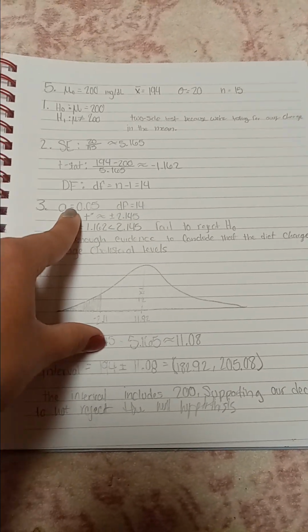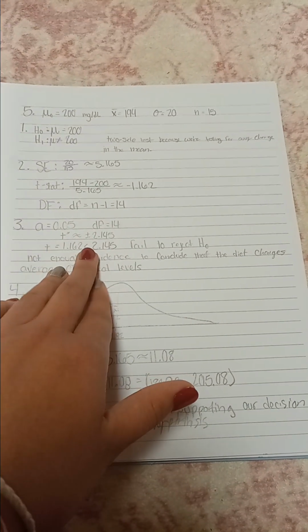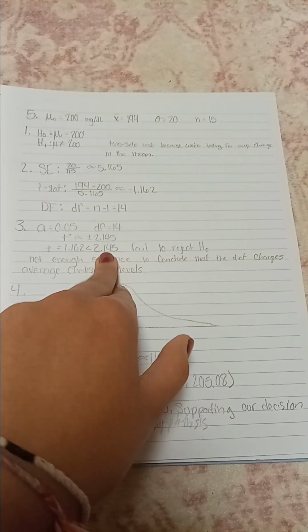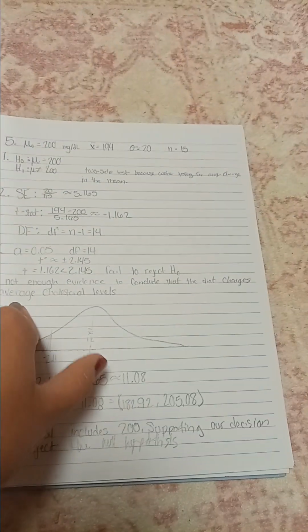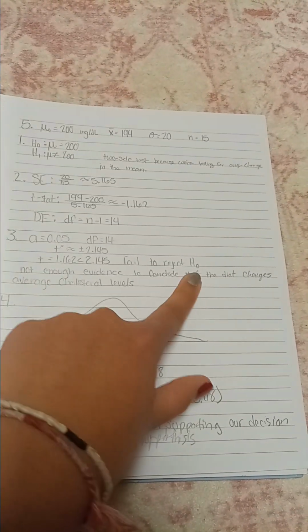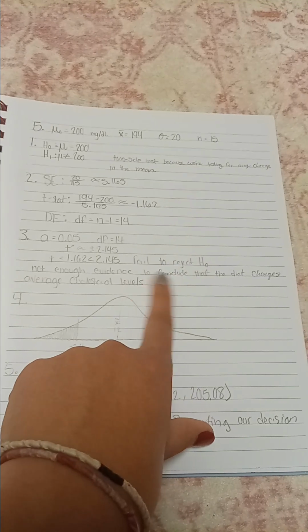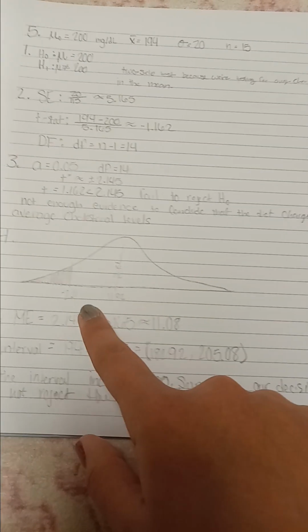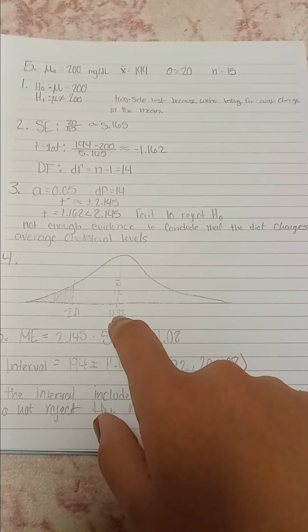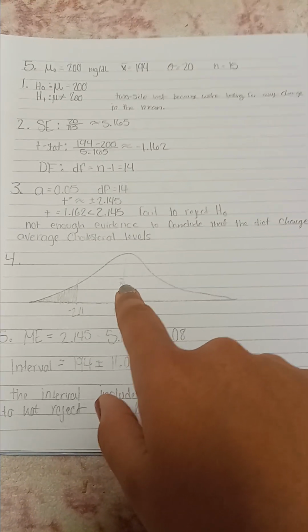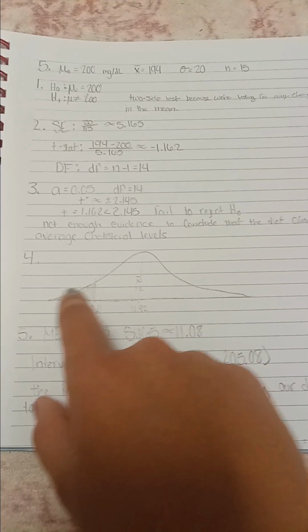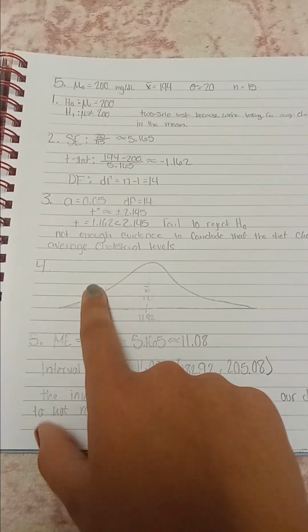For 3, you have 1.162 is less than 2.145, so it fails to reject the null hypothesis. I believe there is not enough evidence to conclude that the diet changes average cholesterol levels. We have our bell graph with 11.92 here, and then the sample mean of 12 right there, negative 2.11, which is where our shaded area is, which is what is correct.